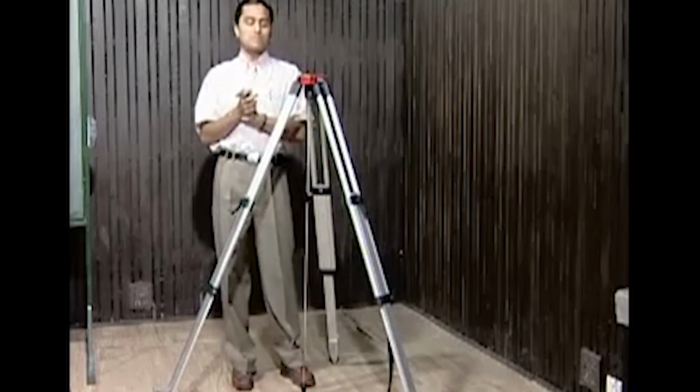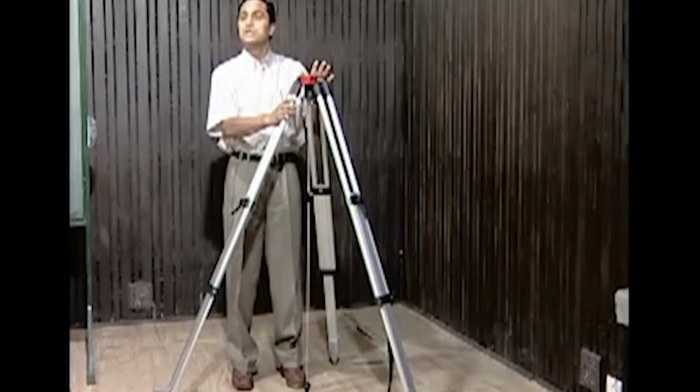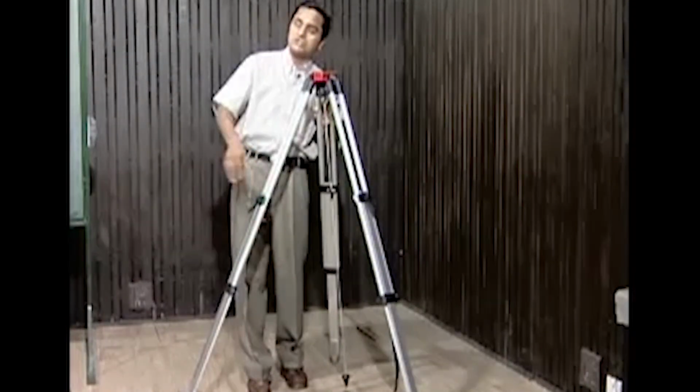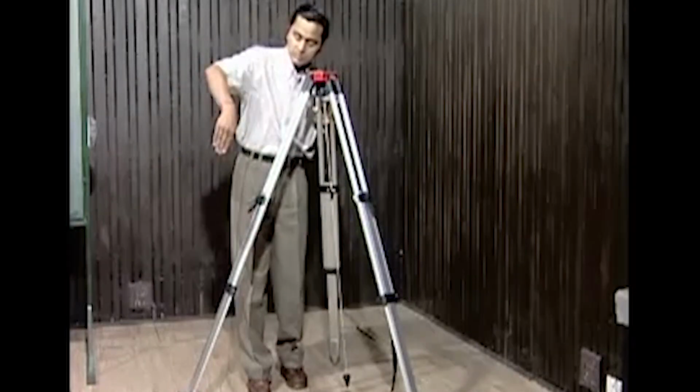So what is our aim when we are working with this tripod? Our aim is, we want to approximately center it and approximately level it, by using the movement of the legs. I gave you two movements, the radial movement and the circumferential movement.